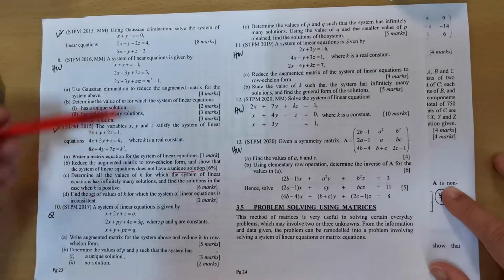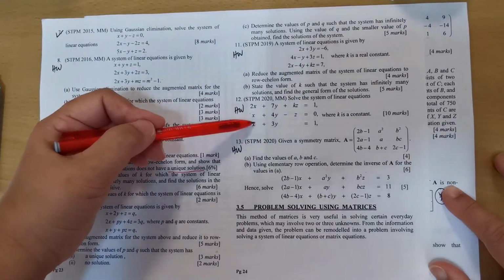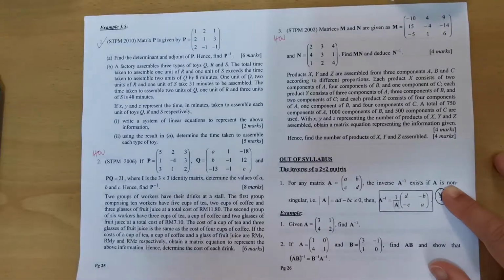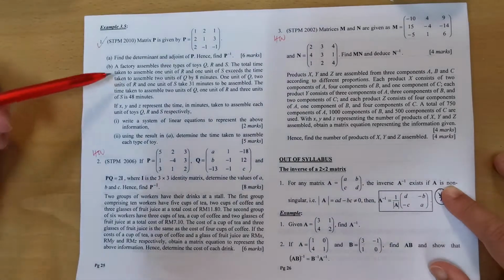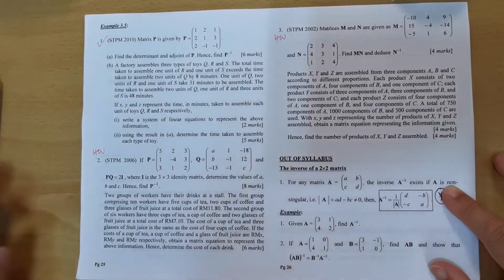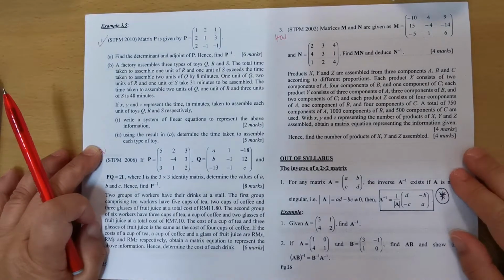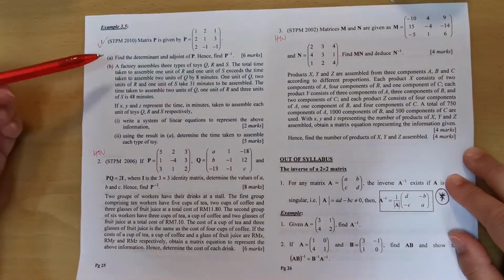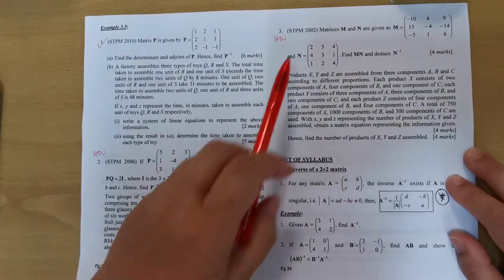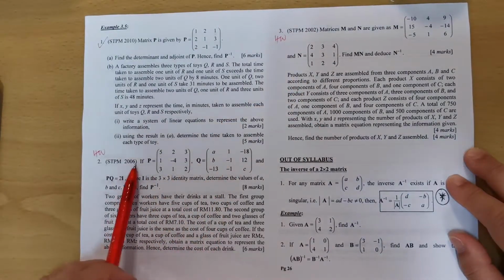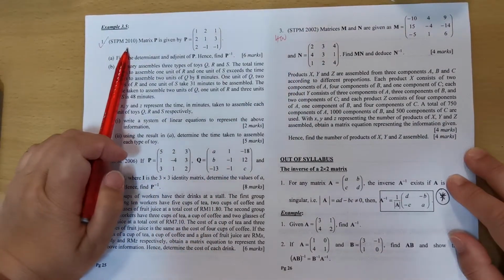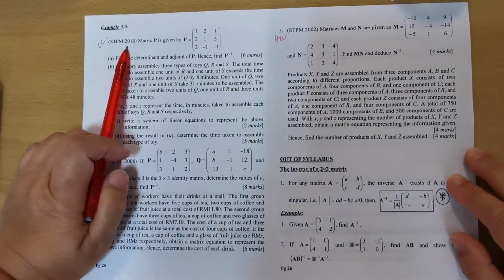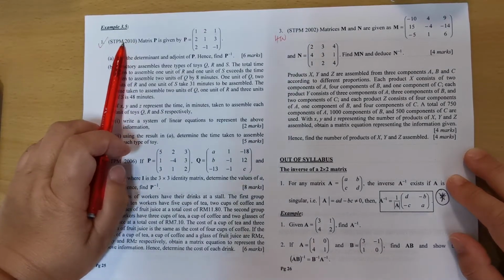Before this, what we have discussed was the system of linear equations given to you. Now they give you a problem, then you form your own system of linear equations. This question only came up 3 times in STPM: 2002, 2006, and 2010. It's already 10 years they never ask a question from this part, so be aware.